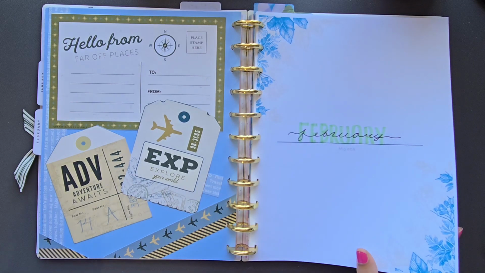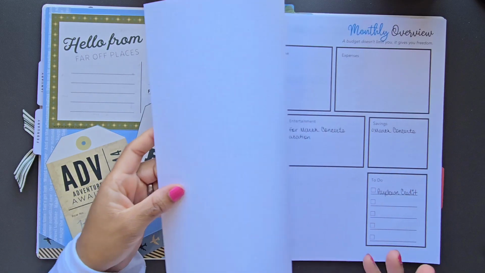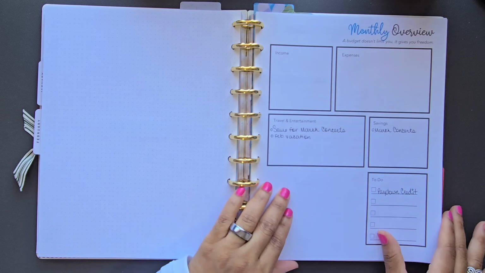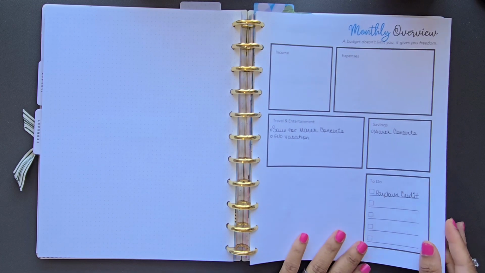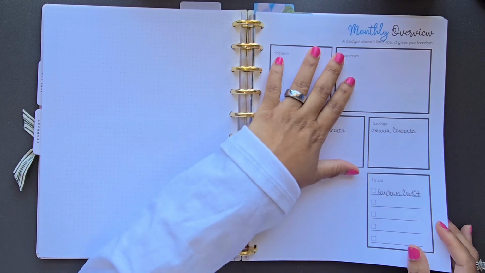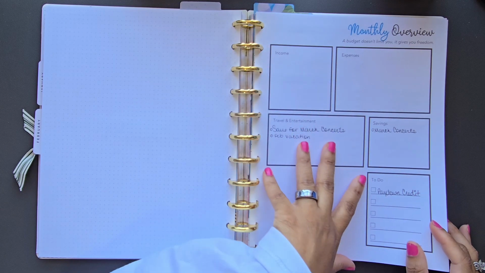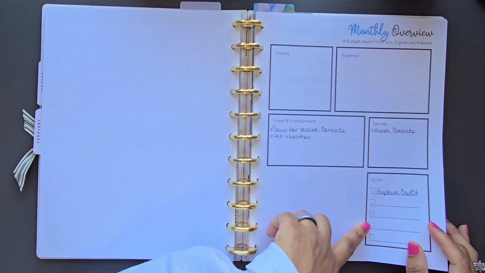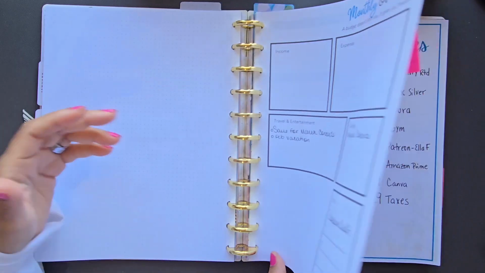And so after I have the structure, which is basically the cover, the dividers, and my monthly calendar, all of my budget inserts are printable inserts that I make. So I start off each month with just a quick monthly overview. This is a really high level snapshot of what my major expenses are going to be for that month, my total income expected, any travel or entertainment that I have, any savings goals, and anything particular that I have to do.